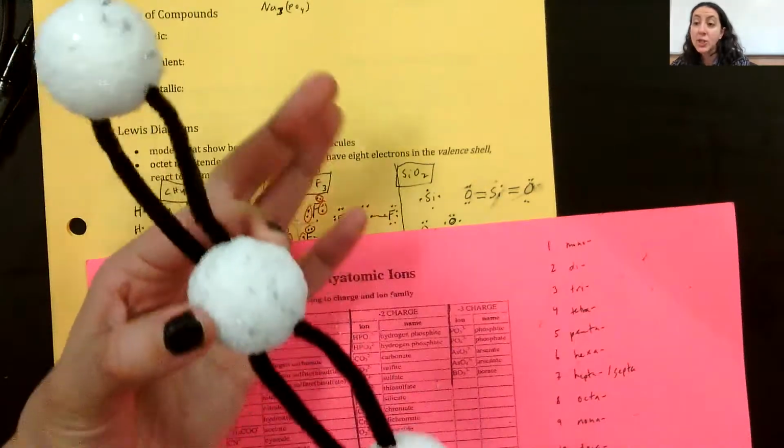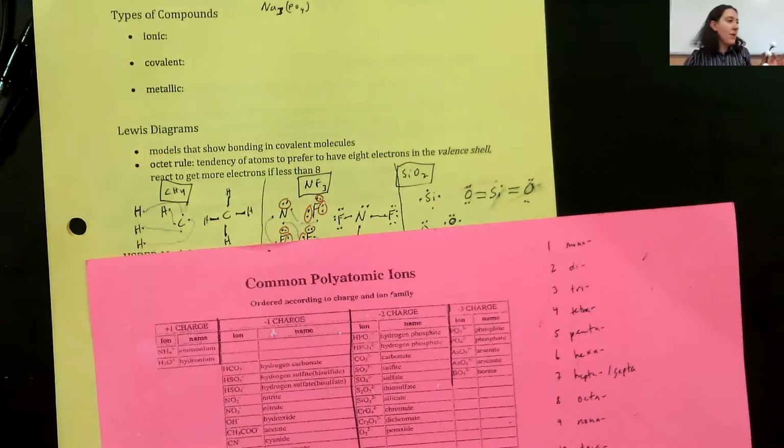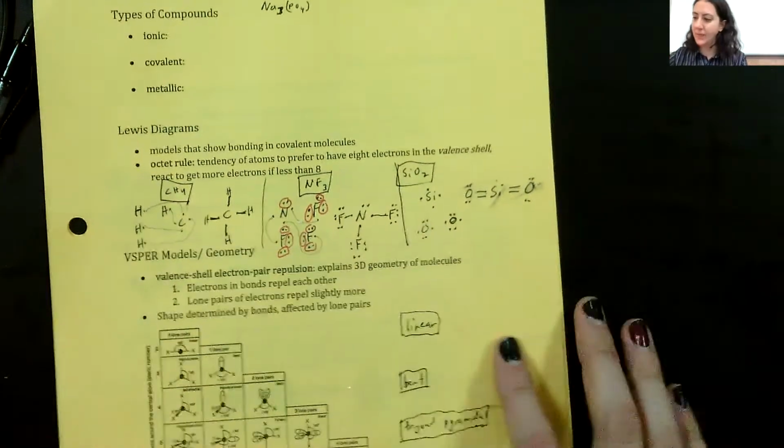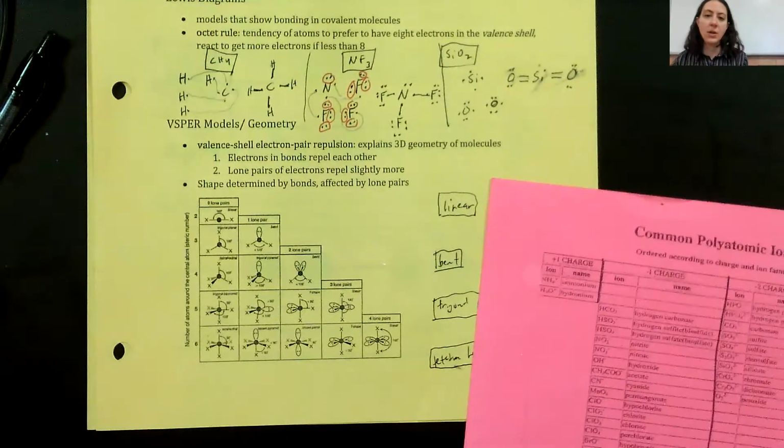All right, so what we end up with are 4 shapes. That's what we'll go over right now. So your job for most of these is, when you see a molecule, to say, do you think it's linear, bent, trigonal pyramidal, or tetrahedral? So let me show you an example of each. The first one that we looked at was this one.